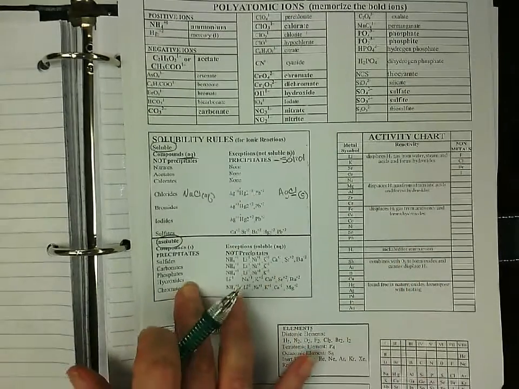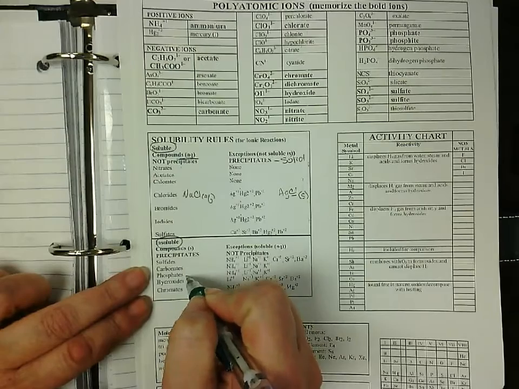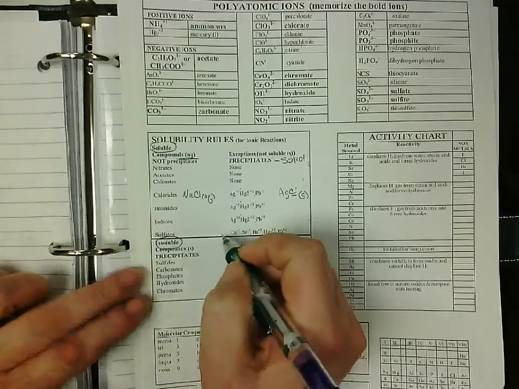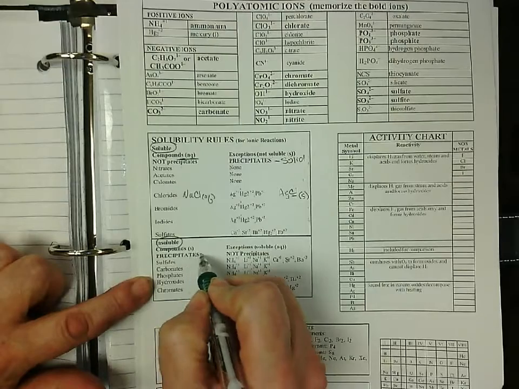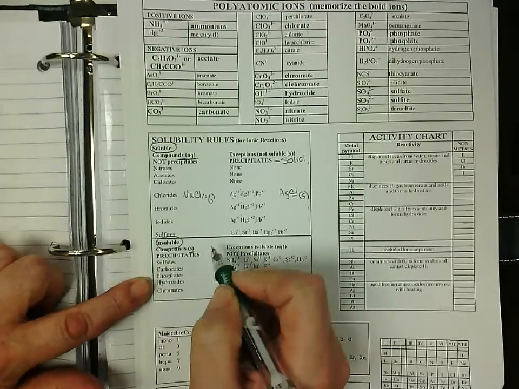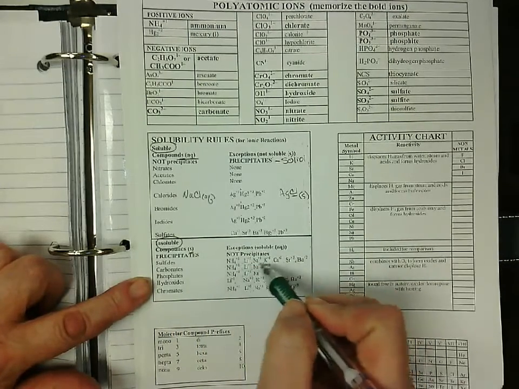The second half of the chart is the same way. It goes by your anions: sulfides, carbonates, phosphates, hydroxides, and chromates. And these guys are all insoluble, which means they form precipitates that are solid, okay? But they do have some exceptions. So these are the exceptions.